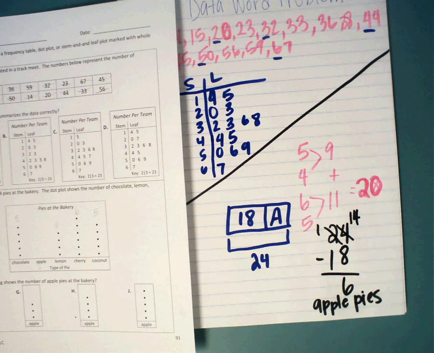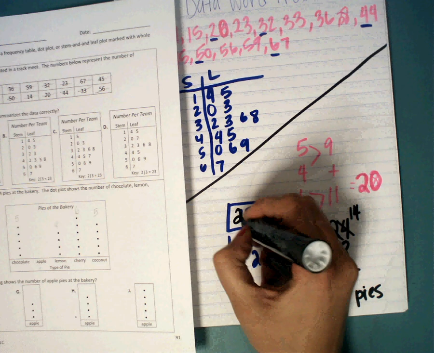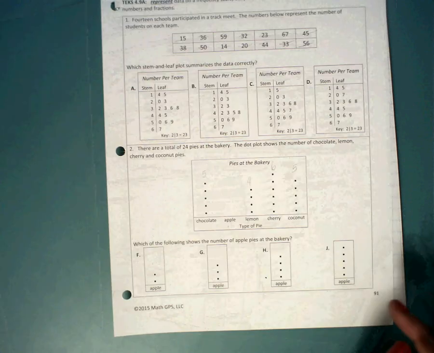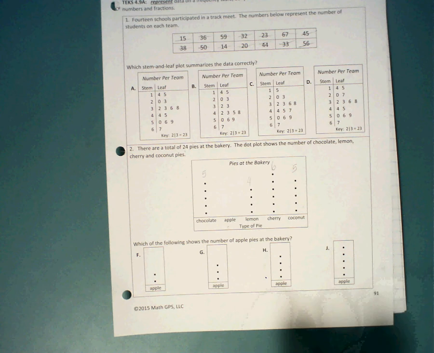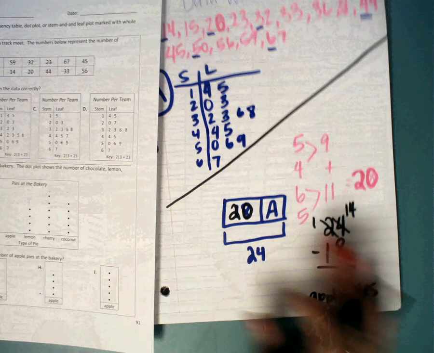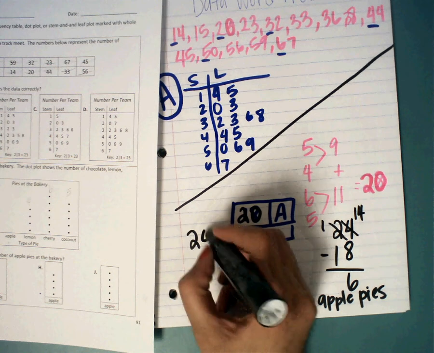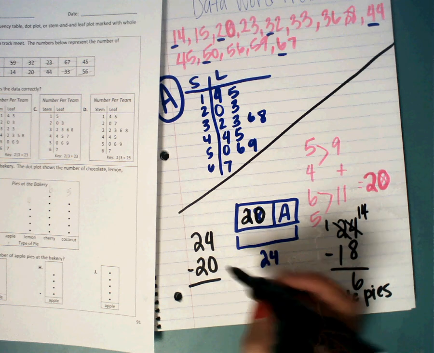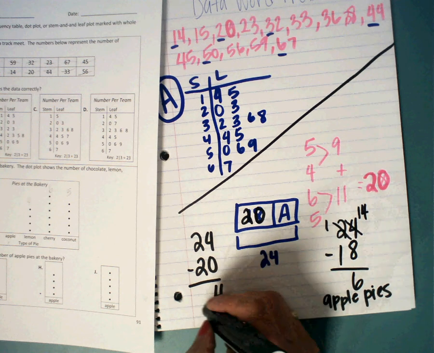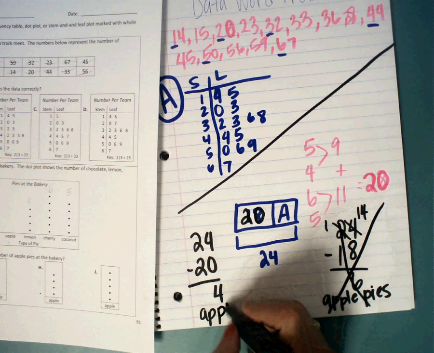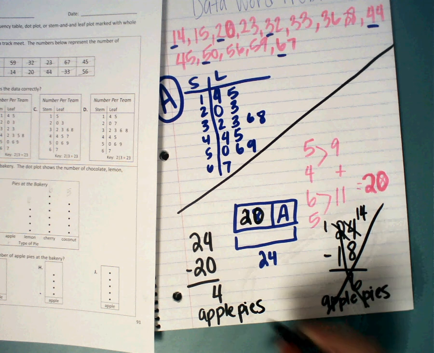So let's do 24 minus 20. See, these things happen. If you got to my situation where, well, obviously if there's not 6 pies anywhere, then I would see that I made a mistake. So let's go back and fix the mistake. Let's do 24 minus 20. Where is my head today? Okay, 4 minus 0 is 4. So it's 4 apple pies. Goodness gracious.